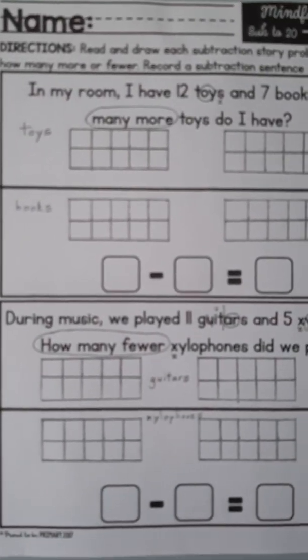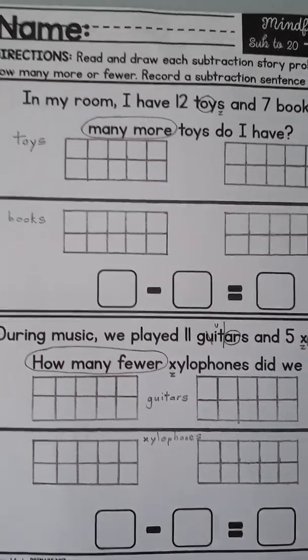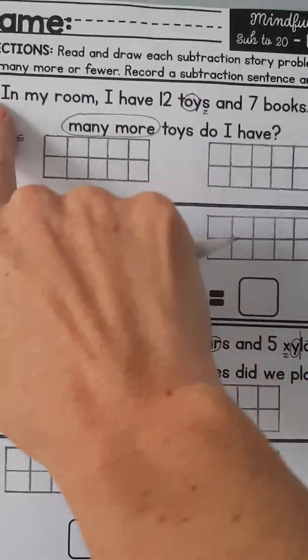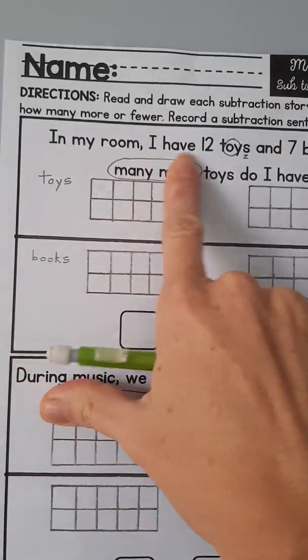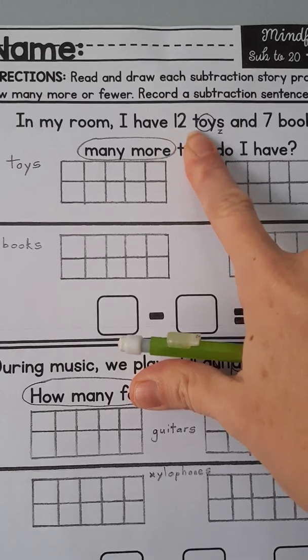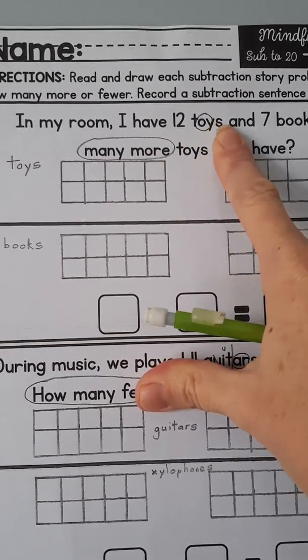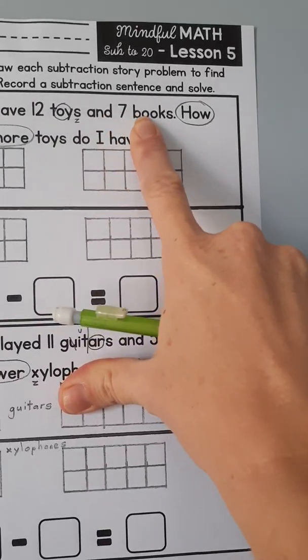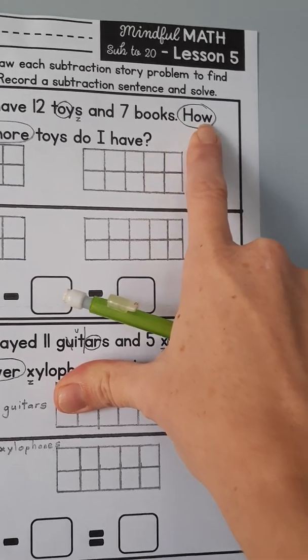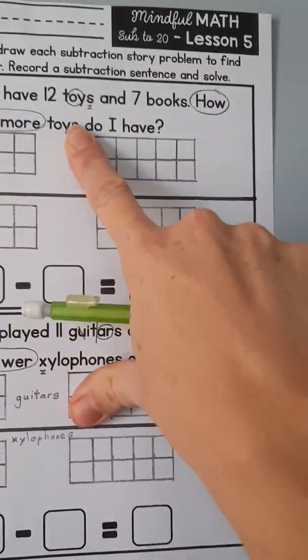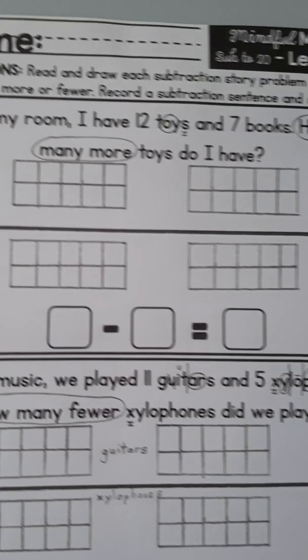And we'll do that one together. Ready? In my room, I have... I'll do it again with my finger. In my room, I have 12 toys, and 7 books. How many more toys do I have?